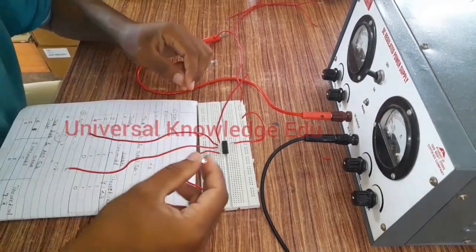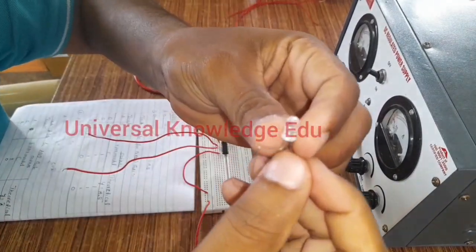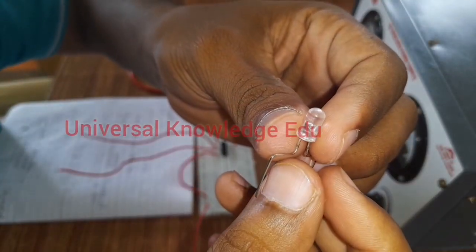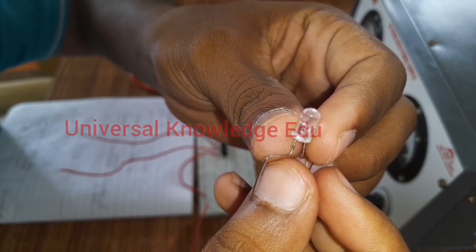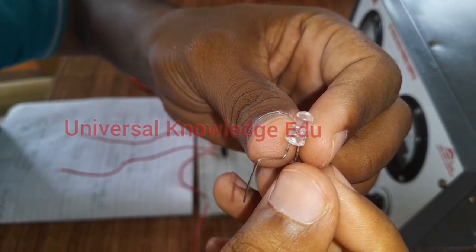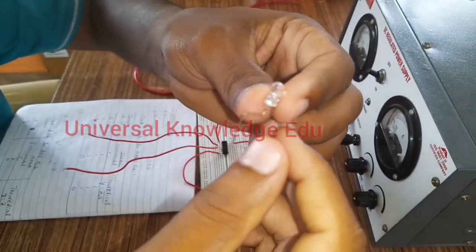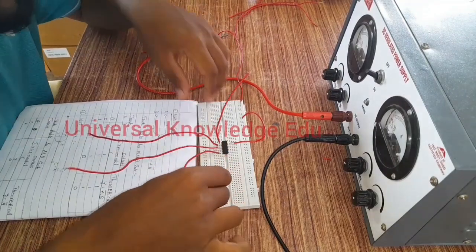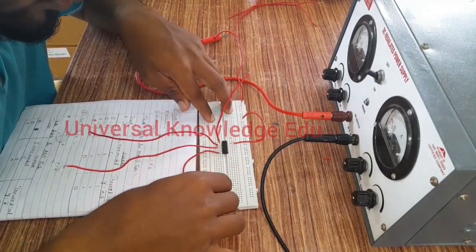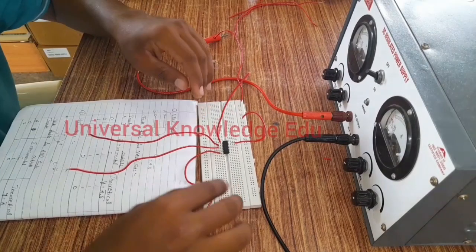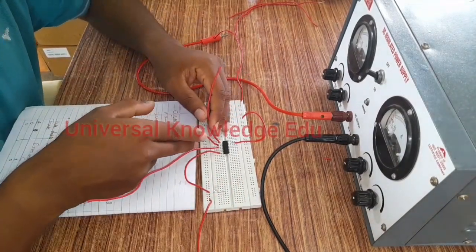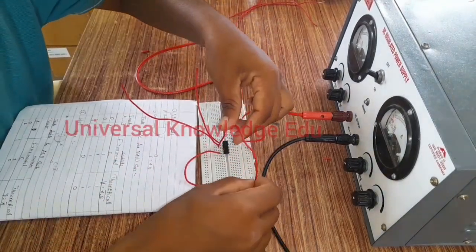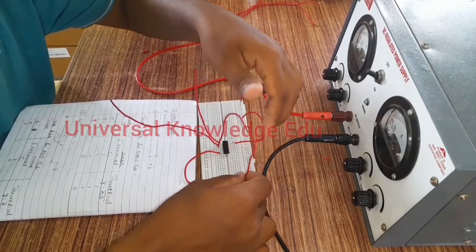Okay, this is the LED we are using. On the left side, the small flag is positive and the big flag is negative. Let's make the connection. This A and B, that is pin number 1 and pin number 2, are open circuit, and the output of pin number 3 we are connecting to the positive of the LED.